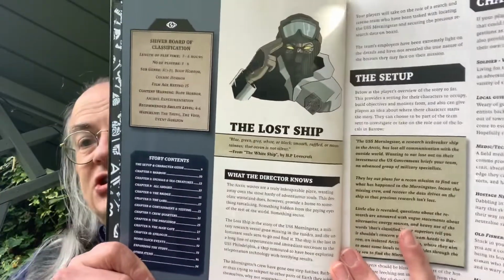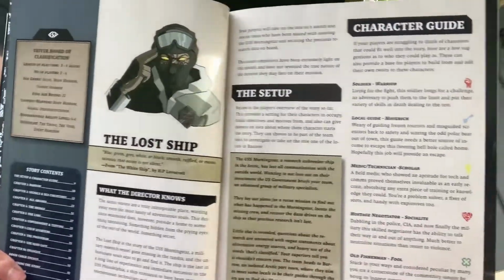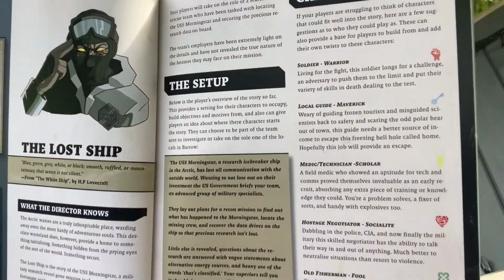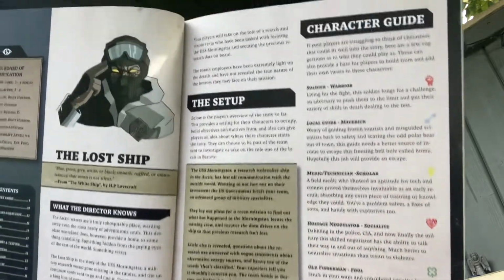And then watch lists, so The Thing, The Void and Event Horizon, a list of movies which the director should watch to get the feel and tone for this adventure, and then also that your players can watch as well, because hey, they're good movies and they'll be all primed for when they come to play, for example, The Lost Ship. So we've got a setup and what the director knows, as explained earlier in the book, and then we've got a character guide. The character guide is telling you what sort of characters could be in this scenario, which would fit it. We've got a bit of background here.